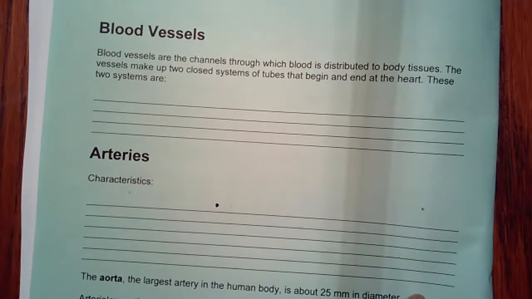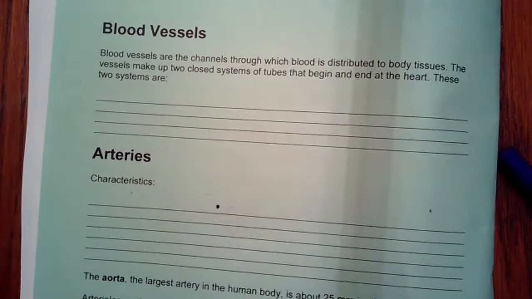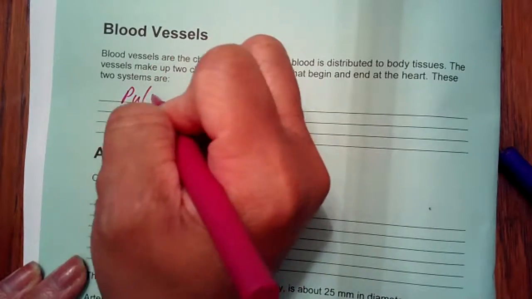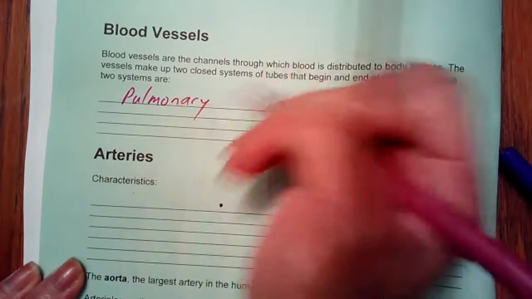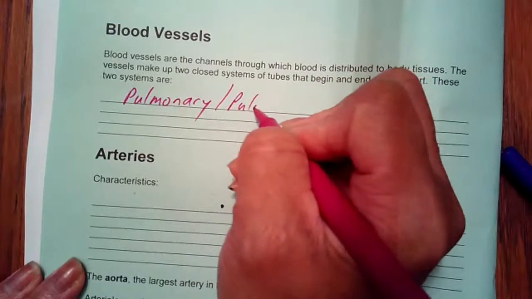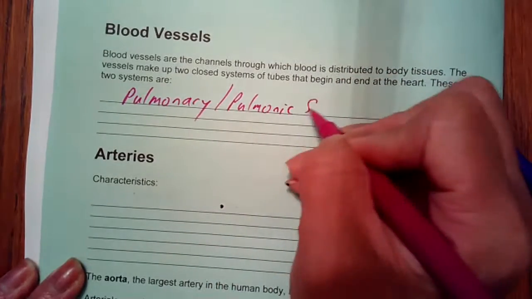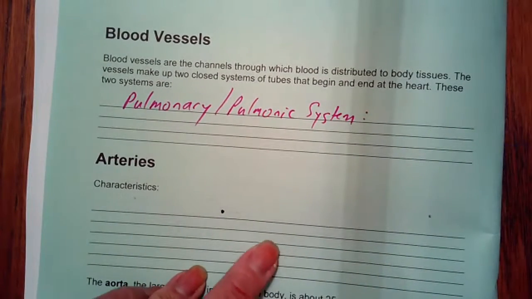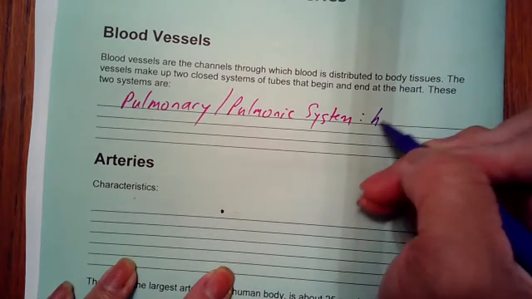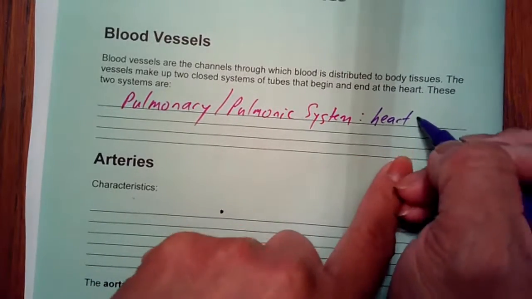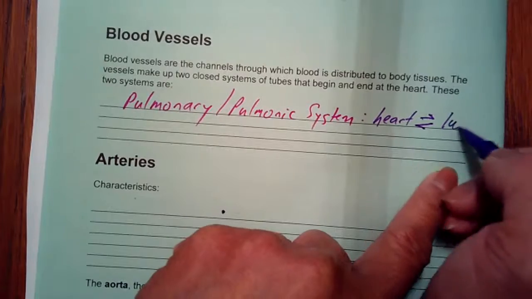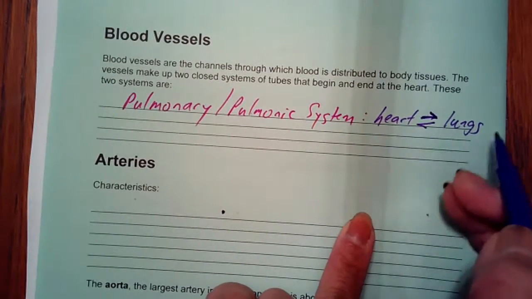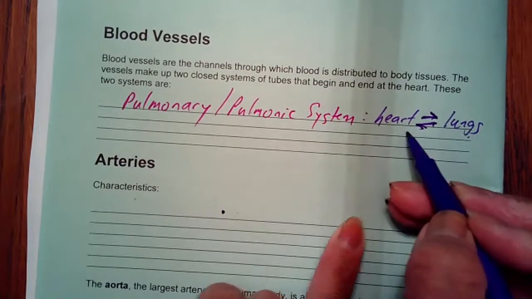So the two systems of blood vessels in the human body are the pulmonary system, also known as the pulmonic system, and this is the system that circulates the blood between the heart and the lungs. So I'm just going to use the arrows here, meaning the heart. The blood goes from the heart to the lungs, and the blood goes from the lungs and back to the heart.